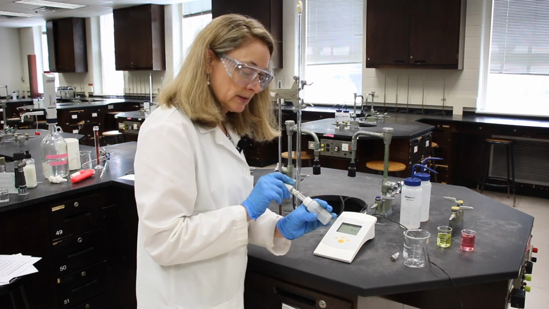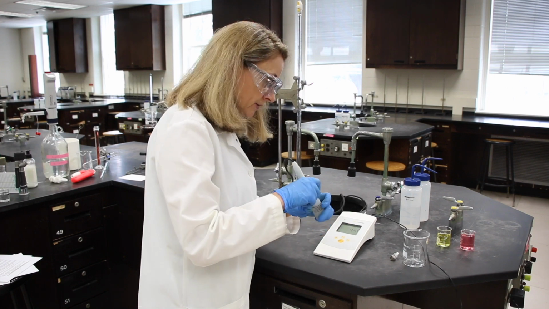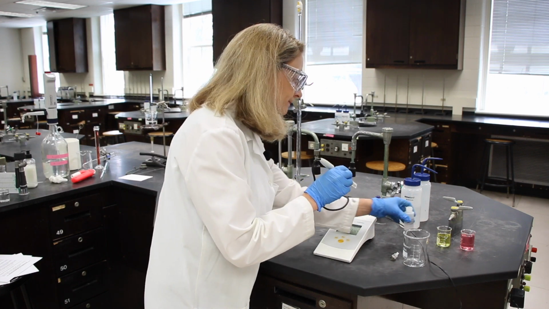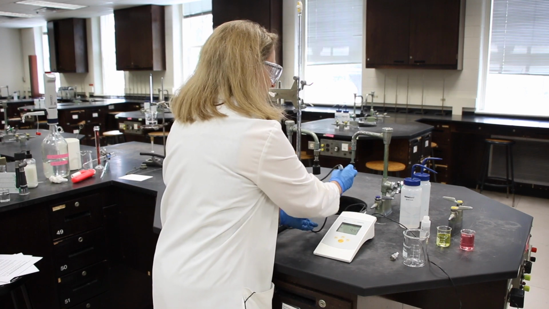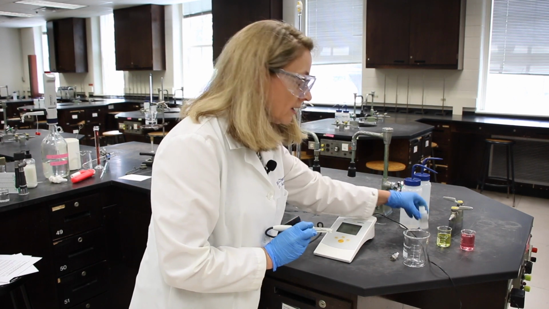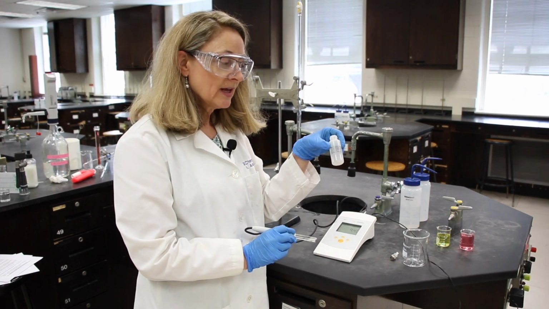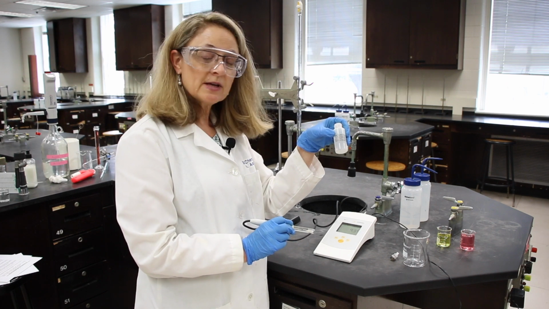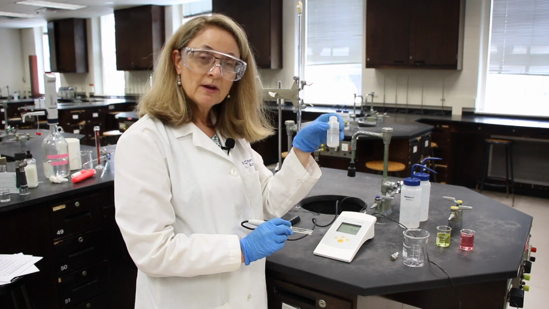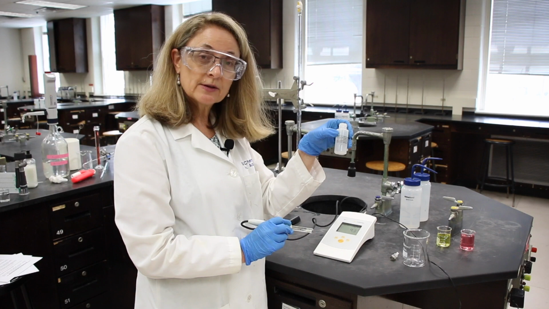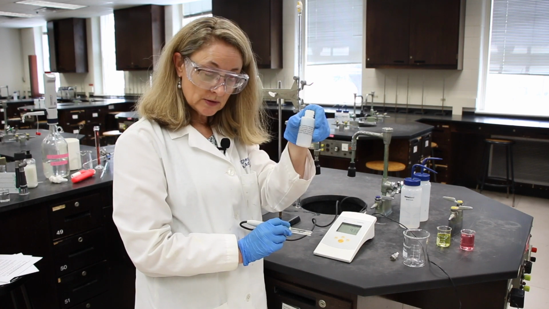And in this bottle, I have an electrode. A fun fact here is that this is a potassium chloride solution, the last step in the lethal injection process. Please do not inject it.